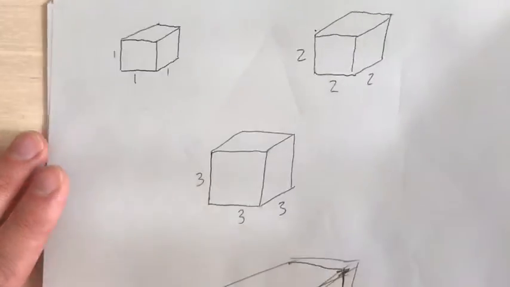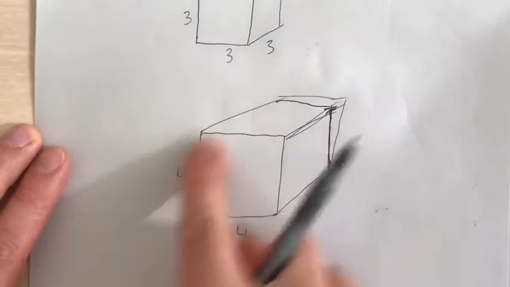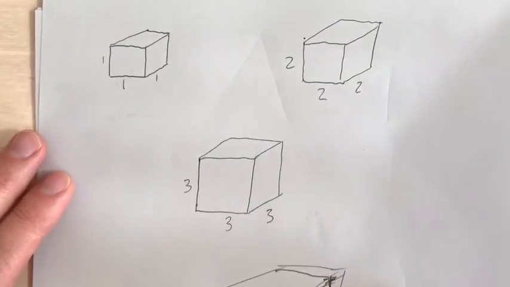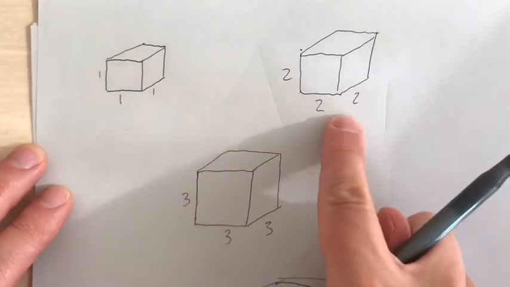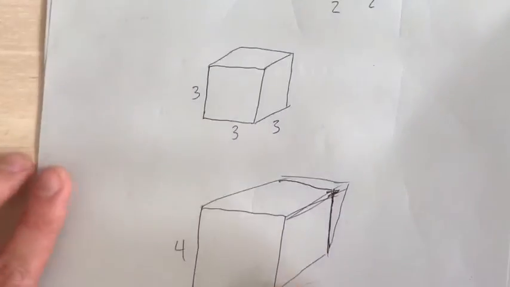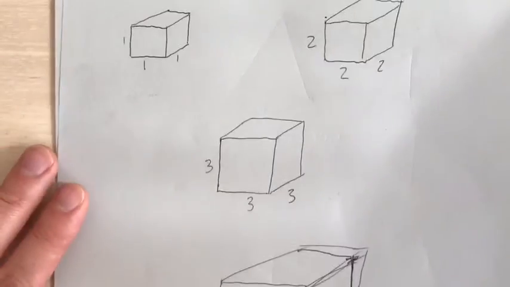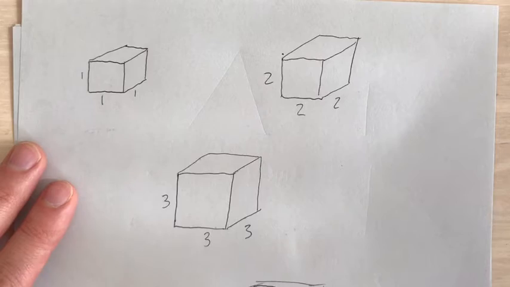Okay, so I have 4 similar cubes. Pardon the horrible drawing on this one, but they're all nice cubes: 1 by 1 by 1, a 2 by 2 by 2, a 3 by 3 by 3, and a 4 by 4 by 4. Okay, we're going to find the surface area and the volume of each of these.